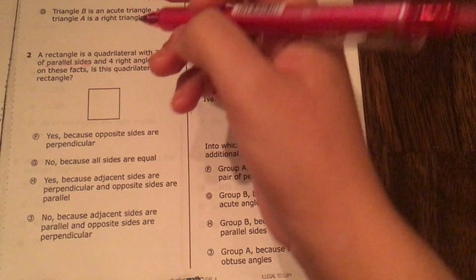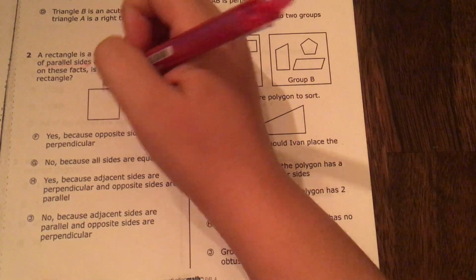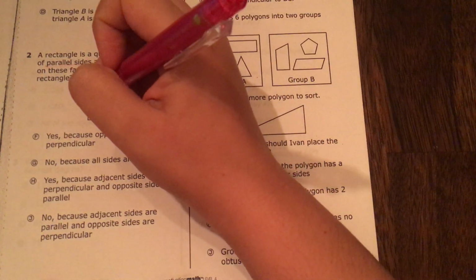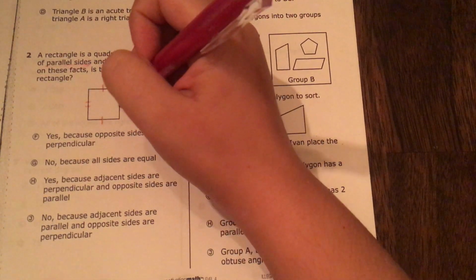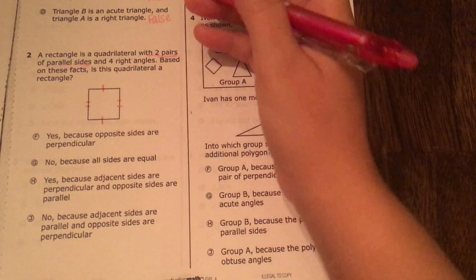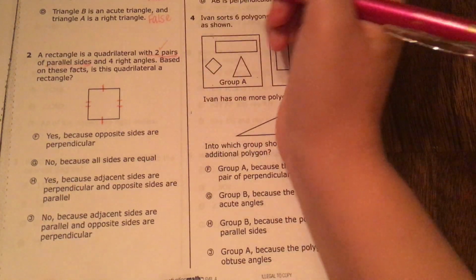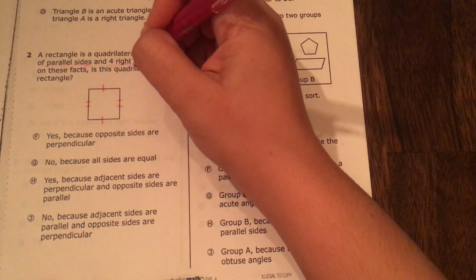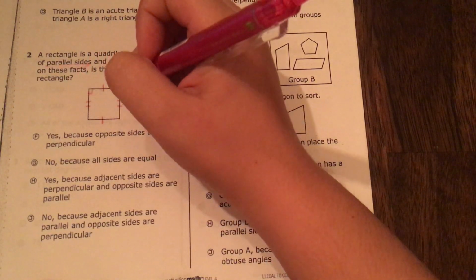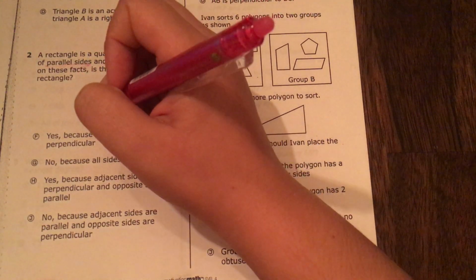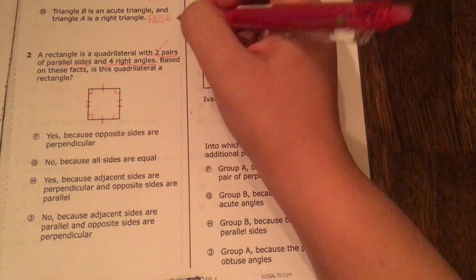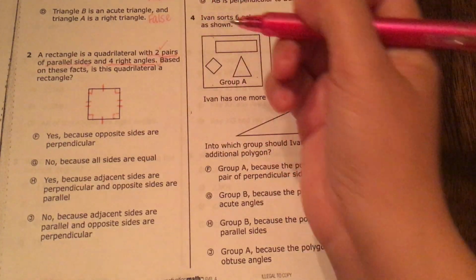Okay, well, this is parallel to this, so those are parallel, that's one pair, and these are parallel to this, so that's also another pair of parallel. So this one is true, so that part is right. And then it says it has 4 right angles. Okay, well, this is a right angle, this is a right angle, this is a right angle, and this is a right angle. So actually that part is true too.